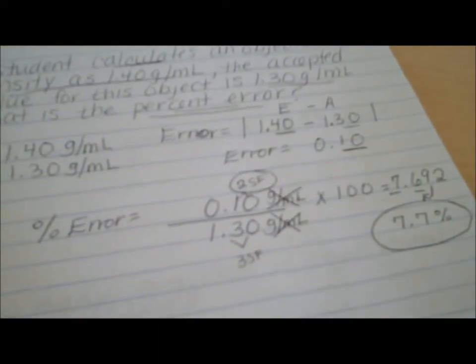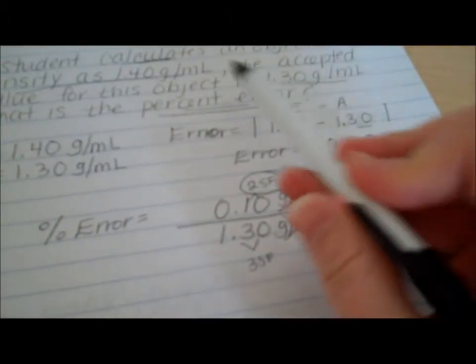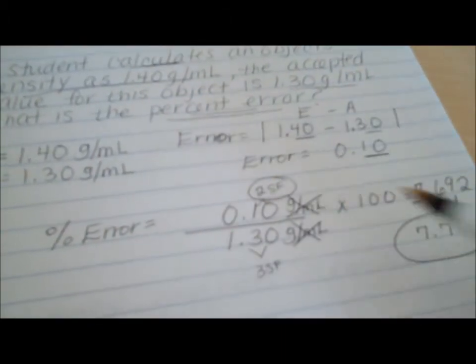Now we could already tell that he wasn't off by much in his calculation.